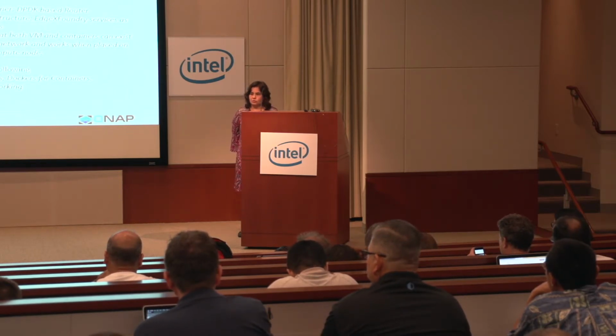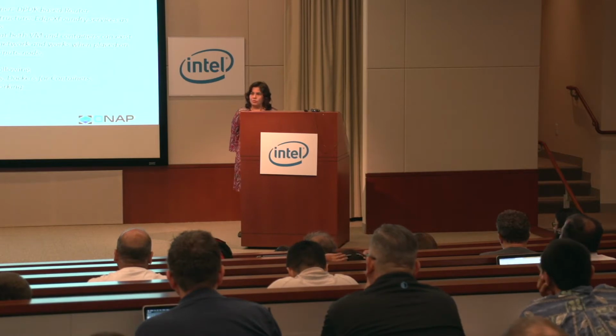Then we also plan to run a DPDK-based router here, which will require multiple network interfaces, to prove that we can have multiple network interfaces. And then we will ensure that both VMs and containers can exist on the same network and work when placed on the same compute node.